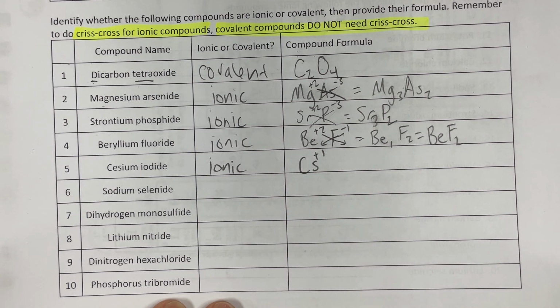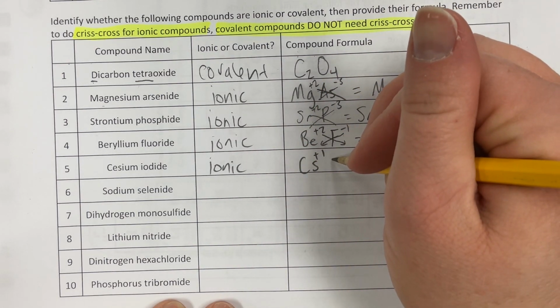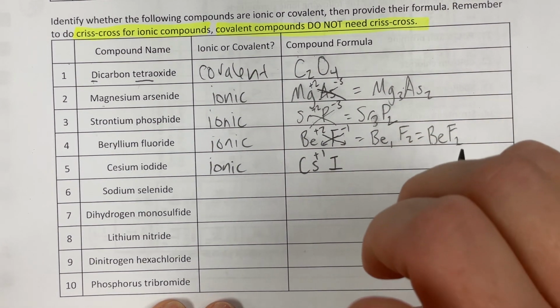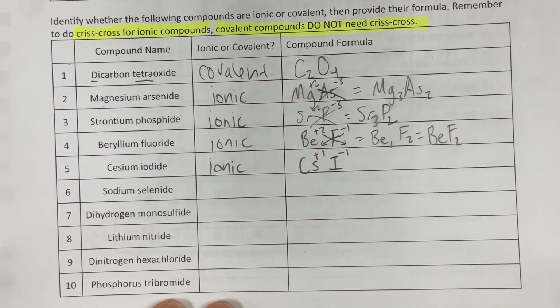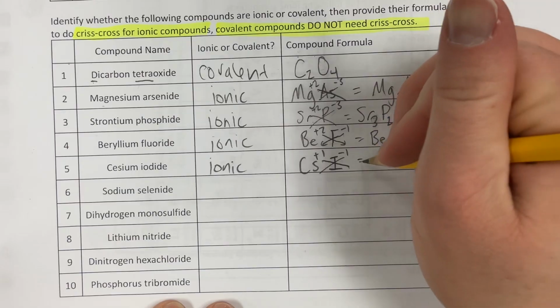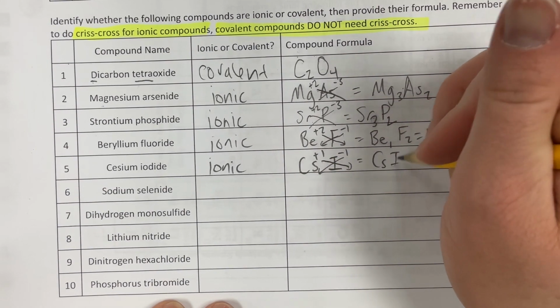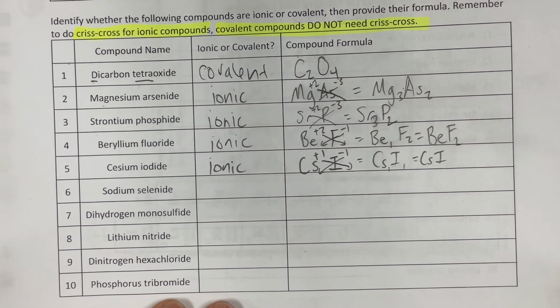Okay, next one. Okay, so iodide is in 17. That means it has 7 valence electrons. That means it's trying to gain 1. So you put a -1 up here. Good. So when you crisscross those, they will actually become silent 1s. So you don't even need to write them. That's how we got the CSI.